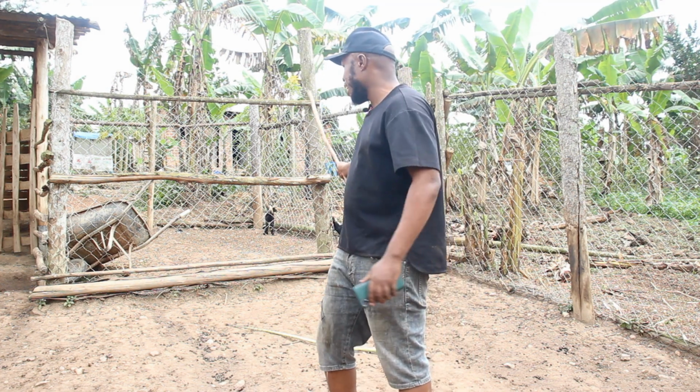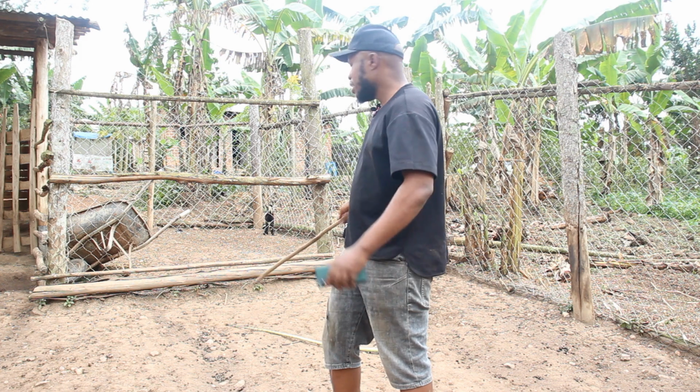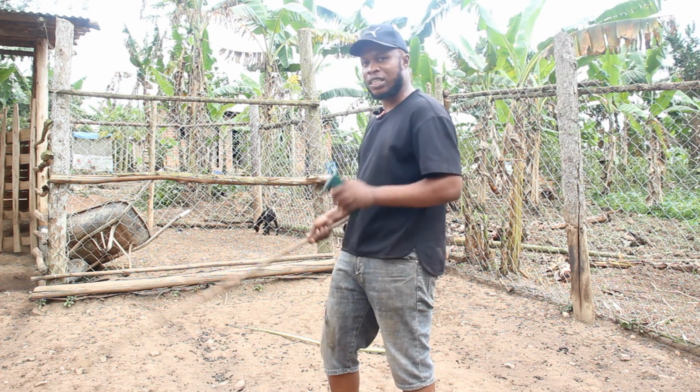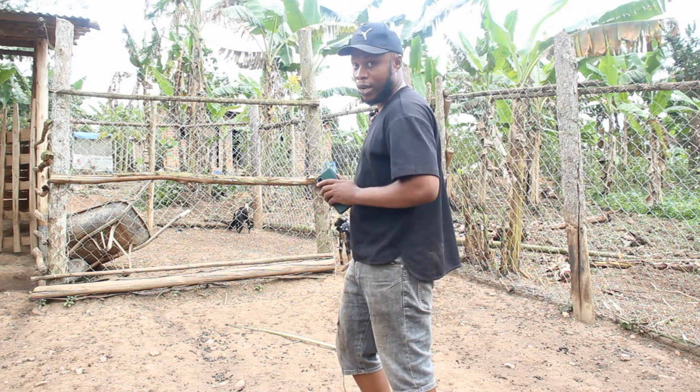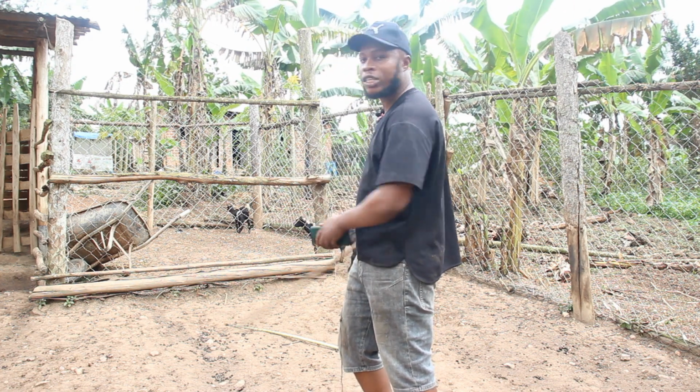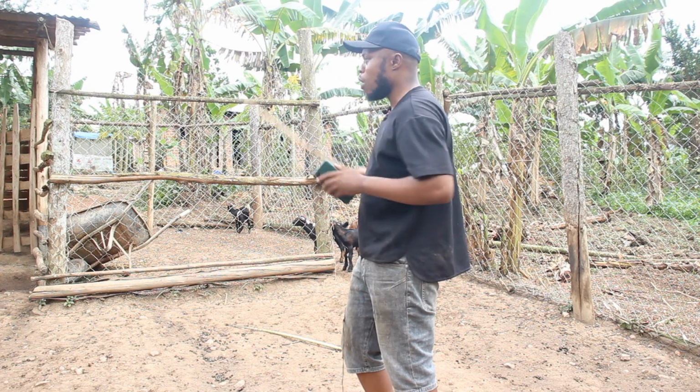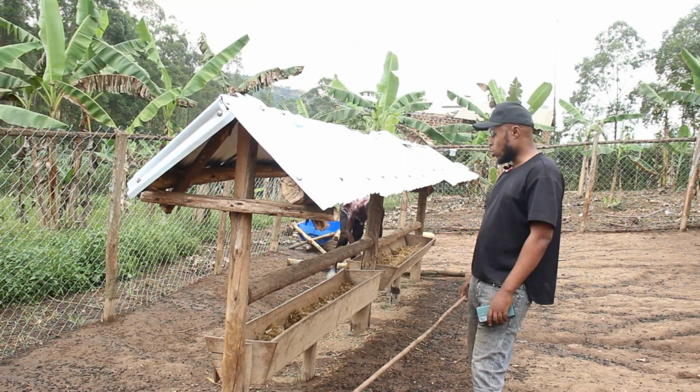So this is the containing area. Just one door. Make sure it's in the corner, because when it's in the corner, it's easier for the goats to enter. You understand? One person can chase all the goats and enter inside here. So this is our containing area. Let's go to another.